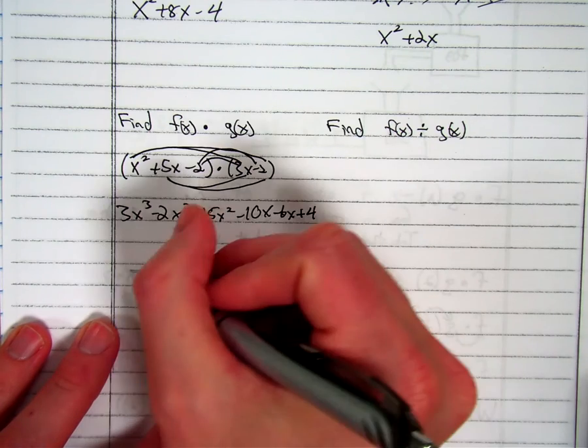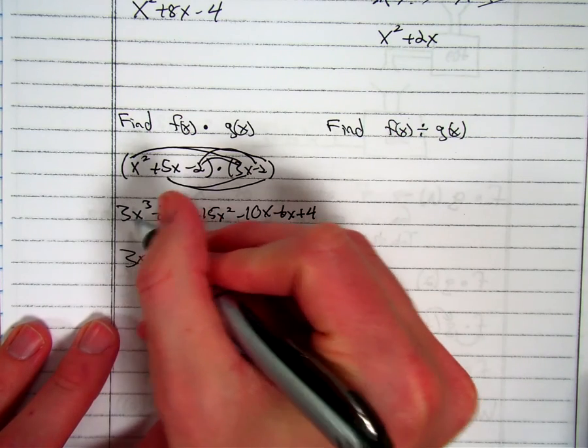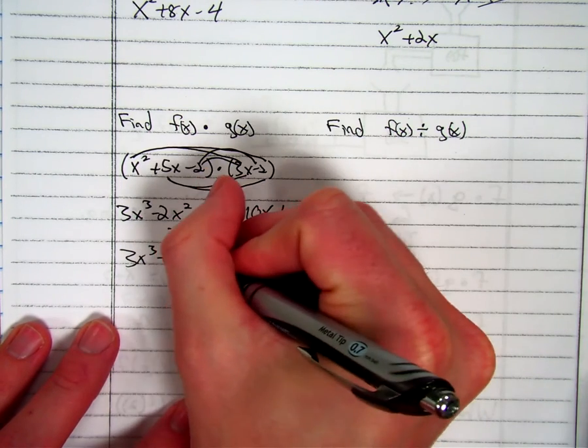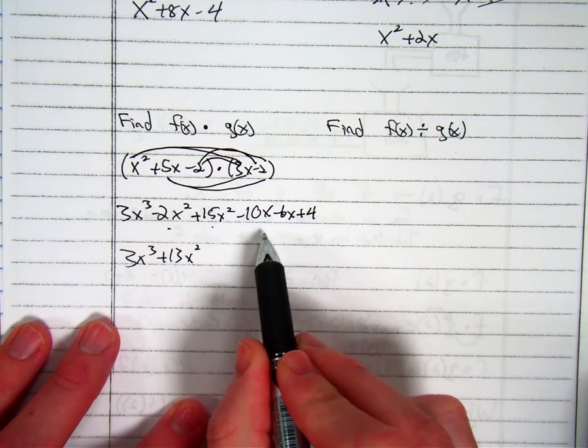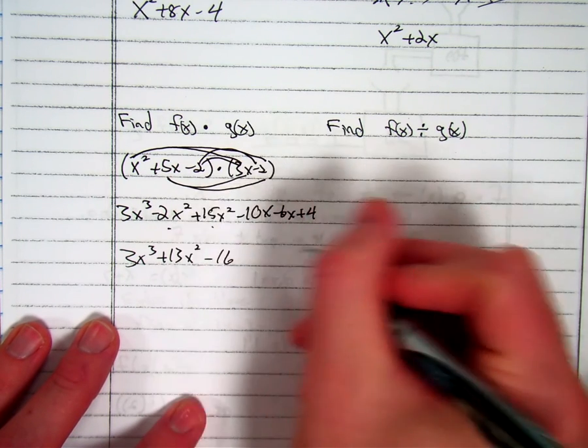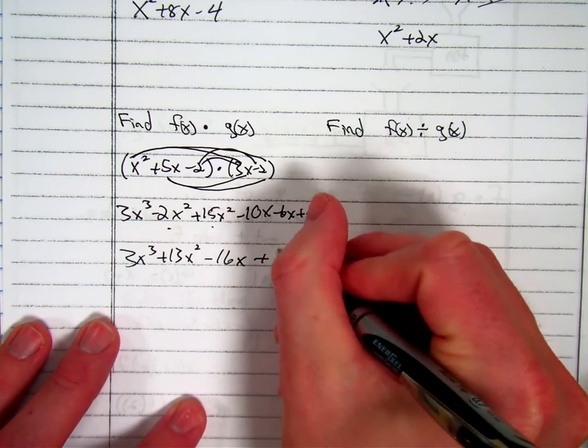All right, now look to combine. We got 3x to the third. Minus 2x squared plus 15x squared is going to be plus 13x squared. Minus 10x minus 6x, we get minus 16x. And then a plus 4.